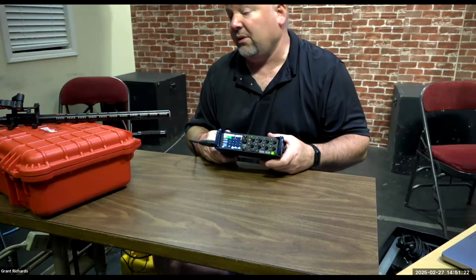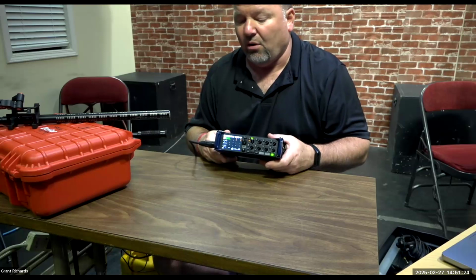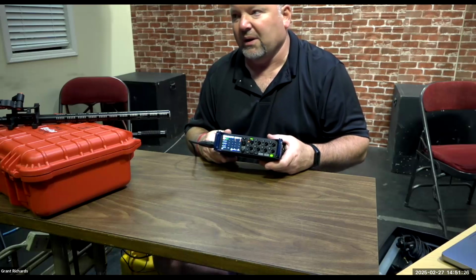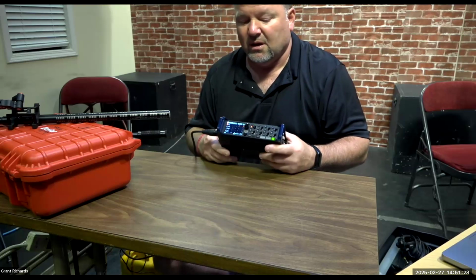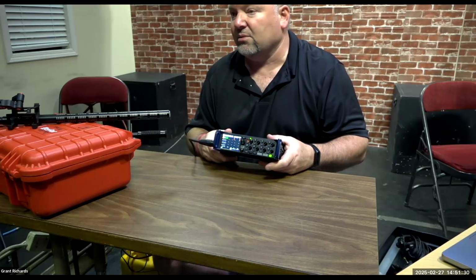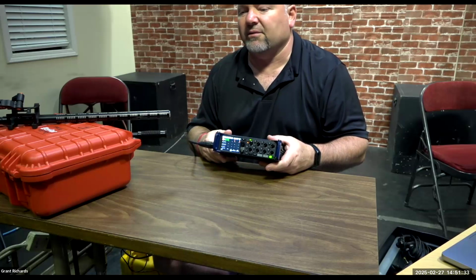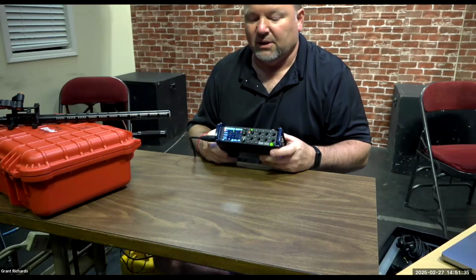We try to have 2 or 3, 4 booms at all times when we're recording, and we have tons of lavs. The college just bought 3 more, so the college will have 4 and I have 10, I think. So plenty of lavs.